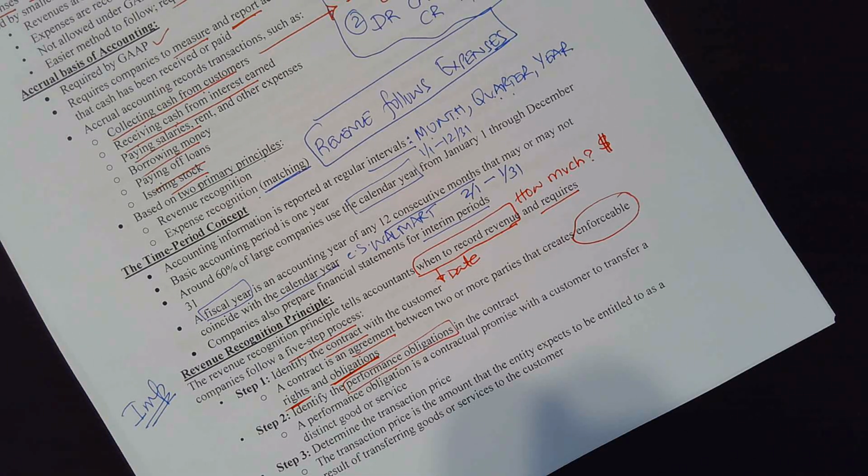Once the assembly is completed, you pay me another 25%. And then when I deliver the finished product, you will pay me the final 50%. This is just an example. So your obligation as a customer is to pay me 25% at the time of signing this contract.